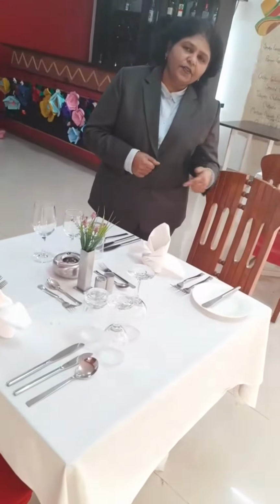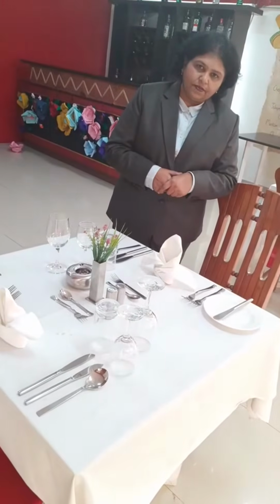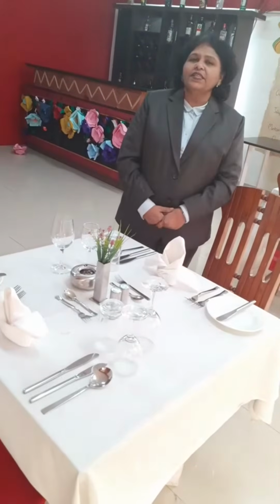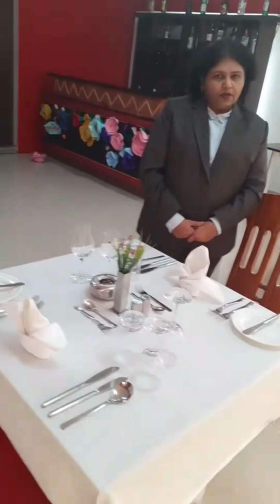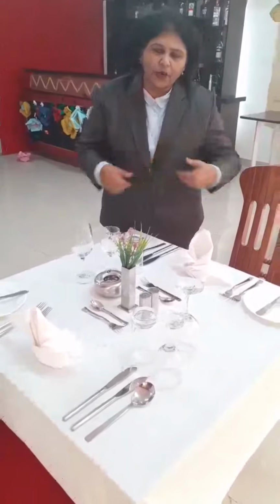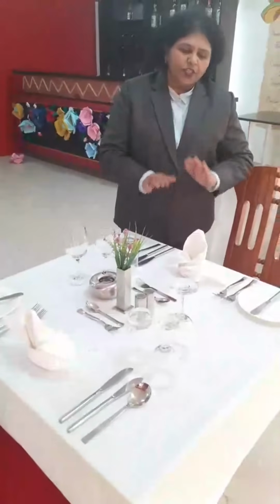So the width will be 15 inches. Why the standard cover size you need to remember when you become a manager? You need to have an idea how much space is going to be occupied in the restaurant when you have to calculate the capacity of the restaurant. Of course there will be other factors as well which need to be calculated, the space around the table and all. At this moment you just need to remember what is the standard cover size.